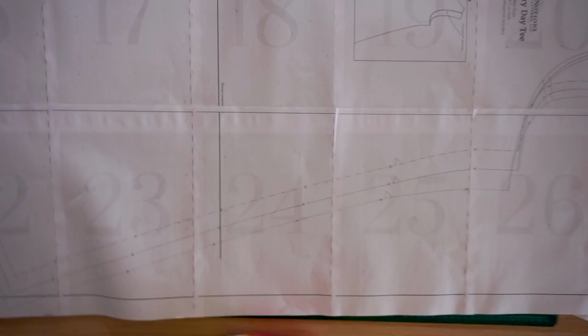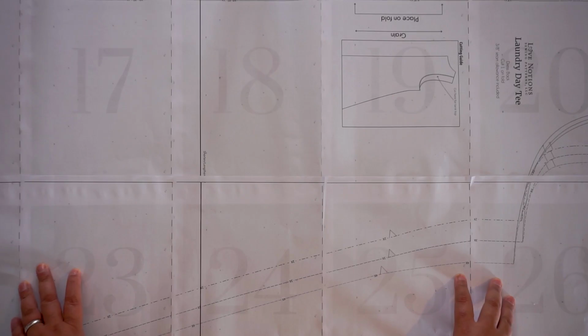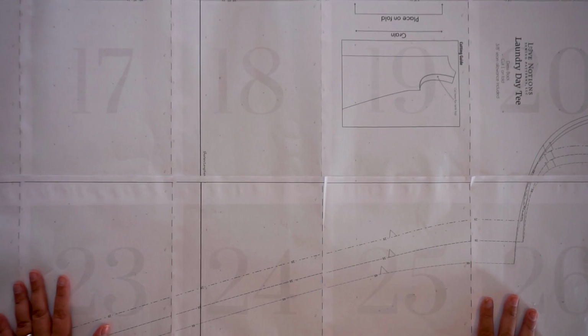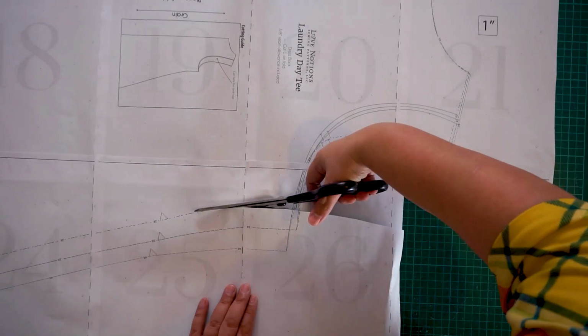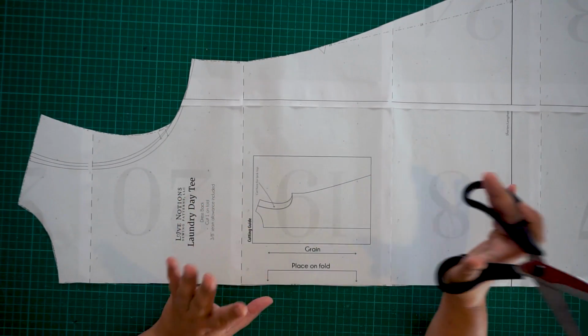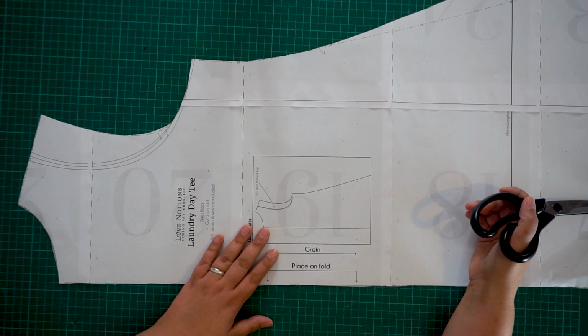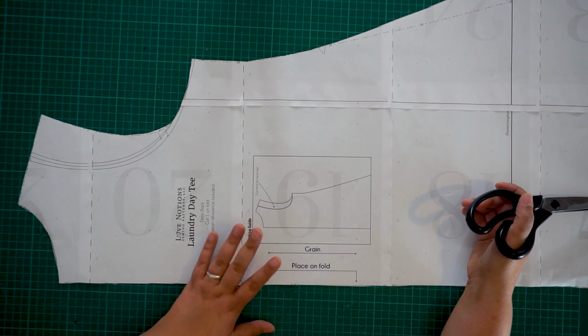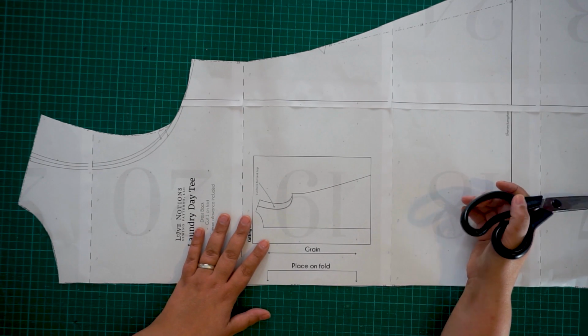So that's one whole piece there. That piece is now ready to be cut out. I've cut this piece out, so all you've got to do is do the exact same for all the other pieces as well, and then you'll have your pattern pieces.